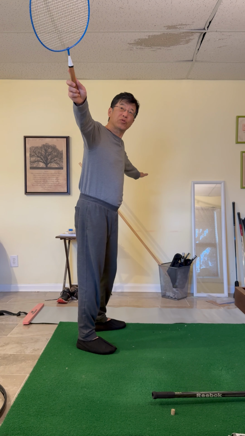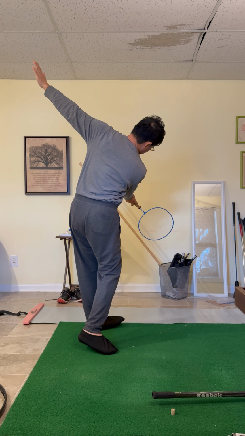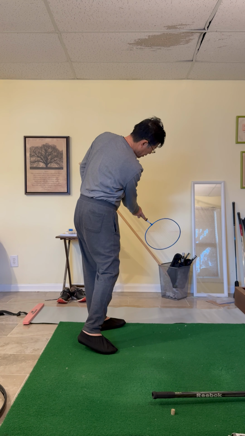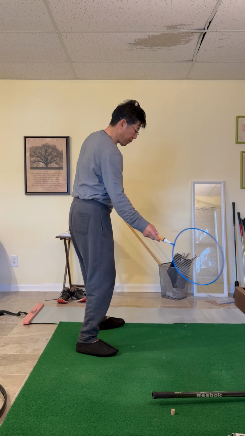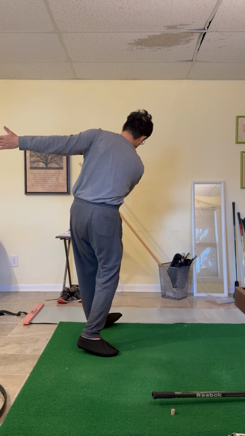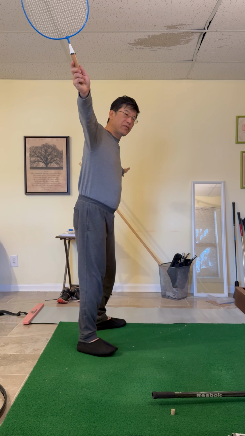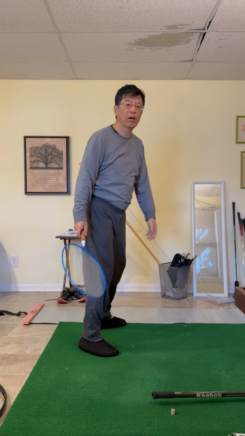It's more natural for the club to look at the target and stay more open or neutral, versus transverse shuts it. When you get to here, it already shuts it. Frontal plane, right there. Okay?